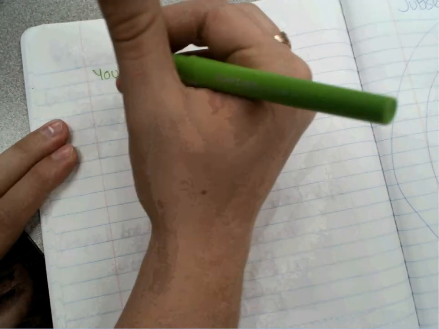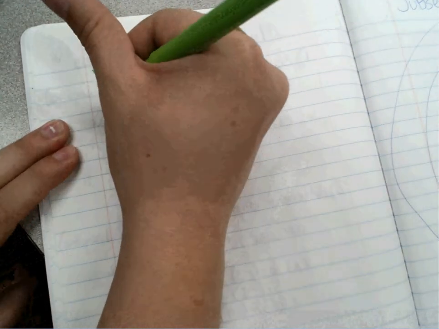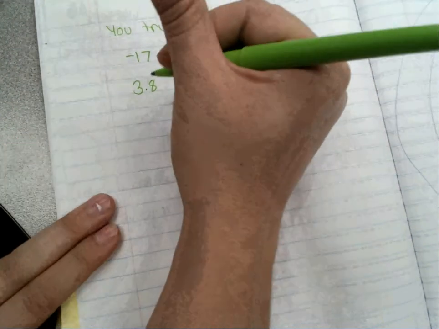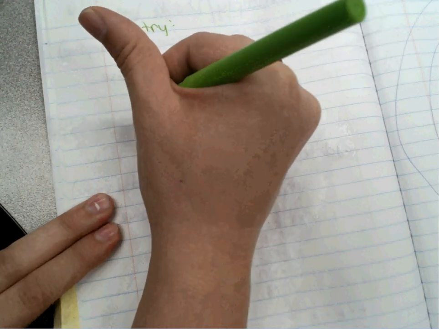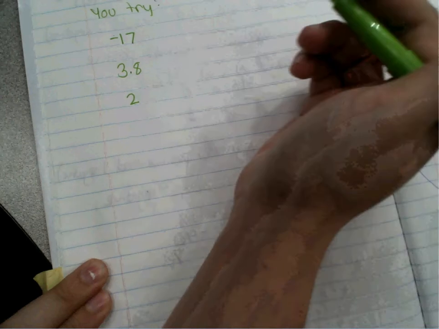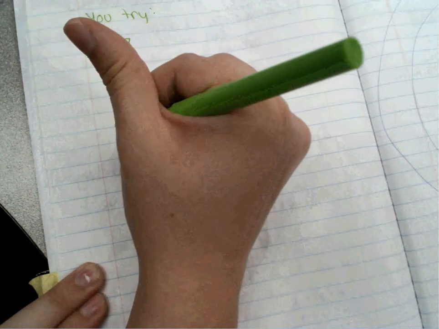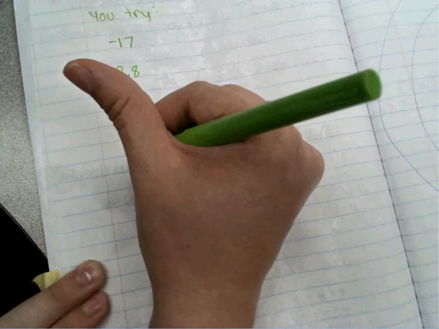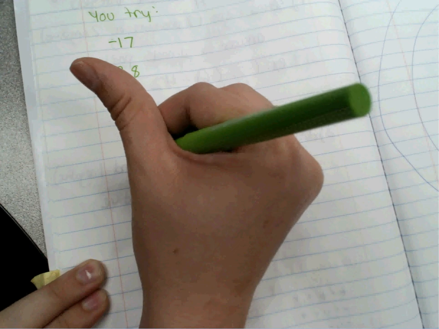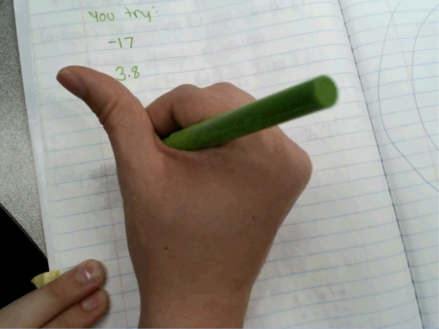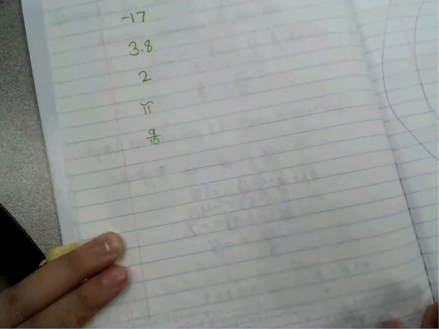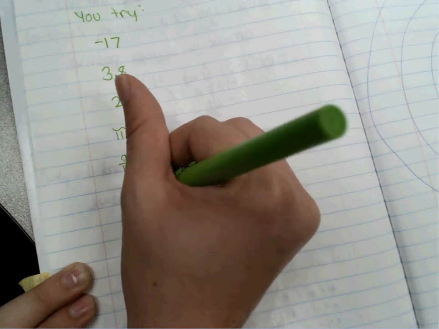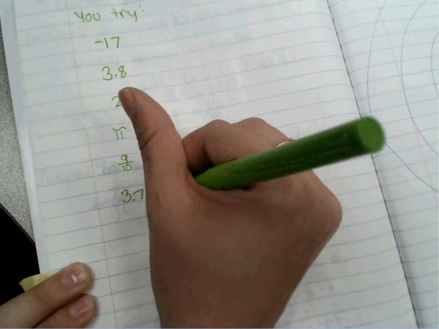So let's have -17, 3.8, 2, pi, 9/10, and 3.789, with no pattern.